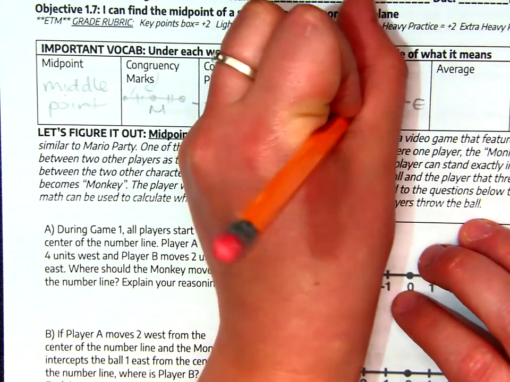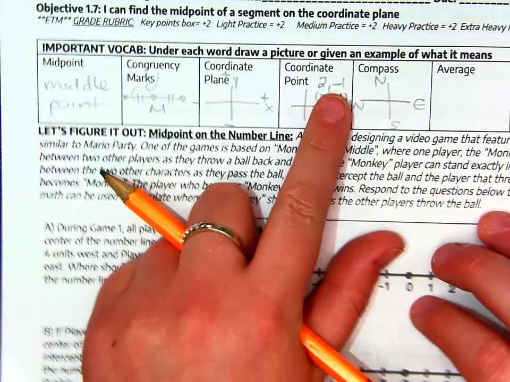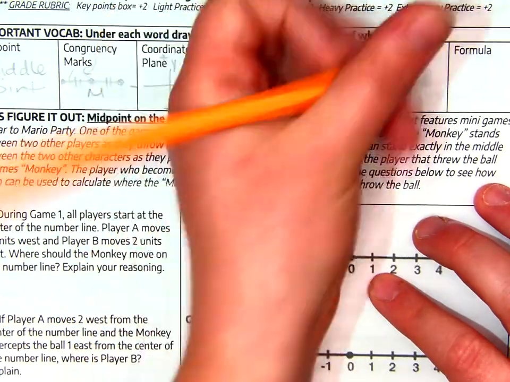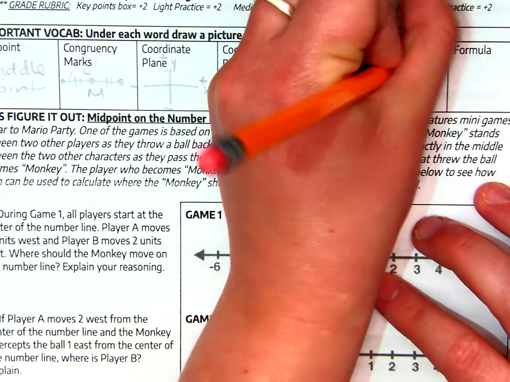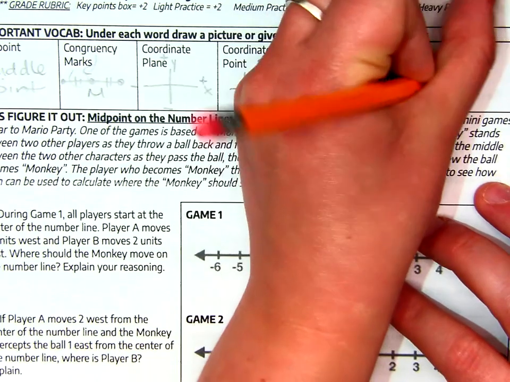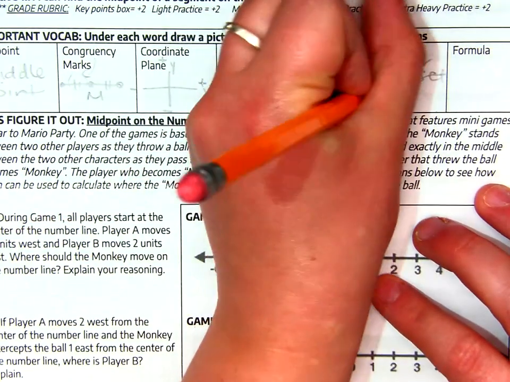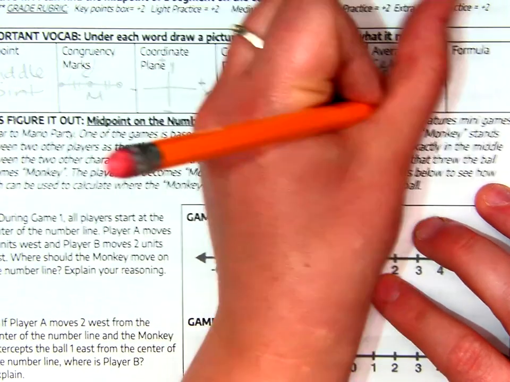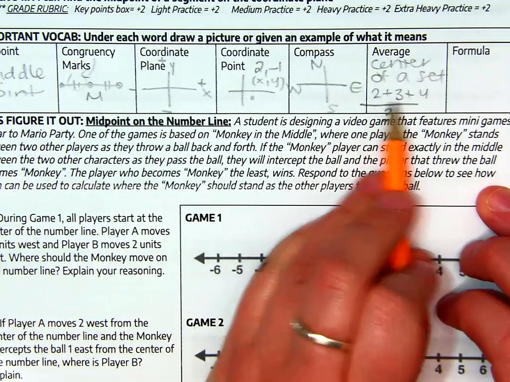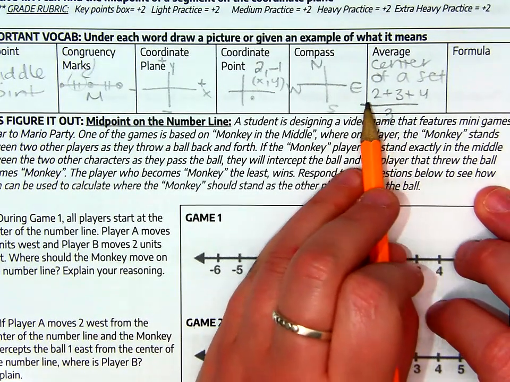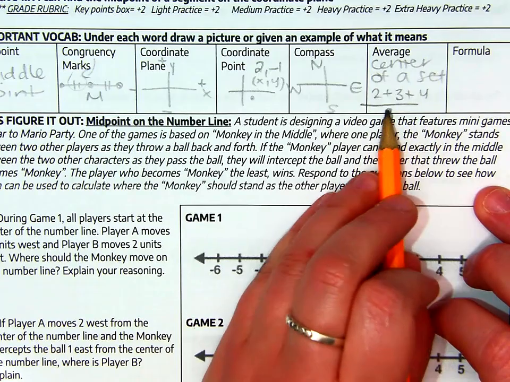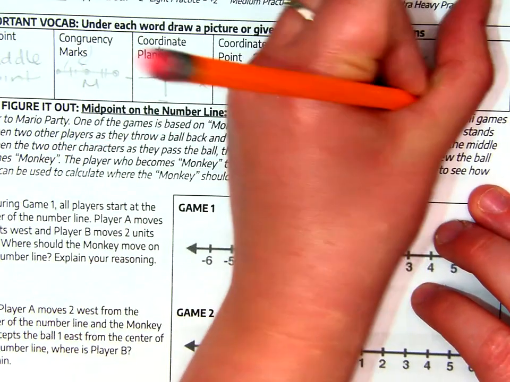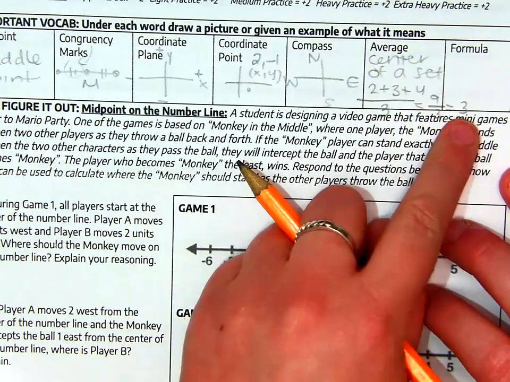A compass, we're going to use that in today's lesson. I remember it is Never Eat Soggy Waffles. Those help us show direction. Average. So we're going to use averages today. An average is the center of a set. And how we compute it is, let's say I'm doing 2 plus 3 plus 4 and I want to find the average. I add the numbers and then I divide by the amount of numbers there are. So 2, 3, 4, there's 3 data points there, so I'm dividing by 3. 3 plus 4 plus 2 is 9, divided by 3, and so the average of those 3 numbers is 3.